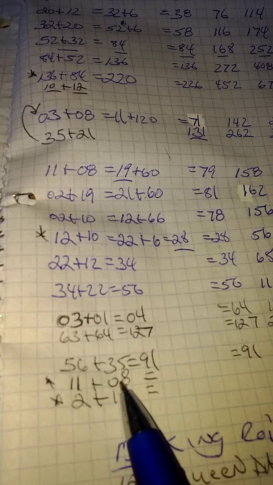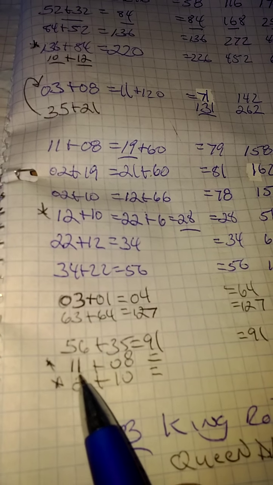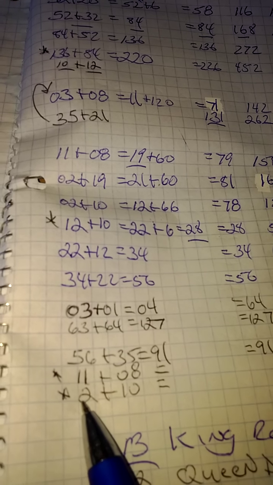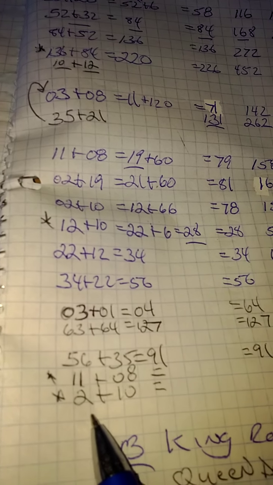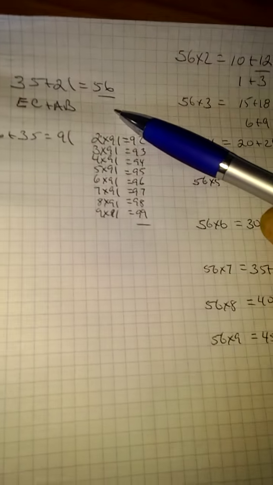56 becomes 11, becomes 8, becomes 19, becomes the spirit, becomes 2, becomes, let me see what this is. This becomes 2 over here. When I bring this down, we don't want to work on this one. So let's skip this one over here. I'm going to show you on the next page what happens in this number over here.